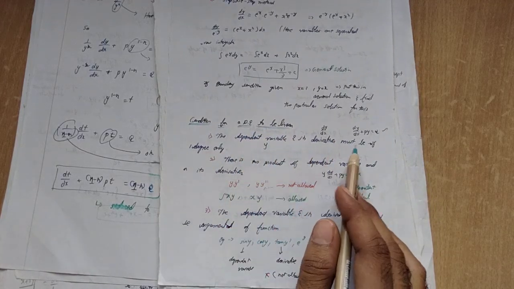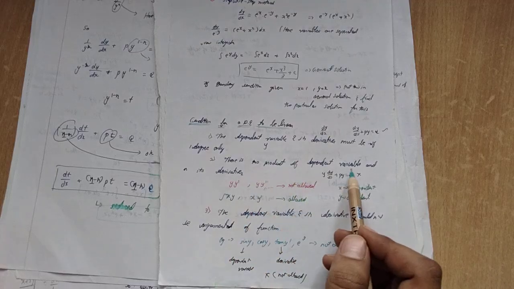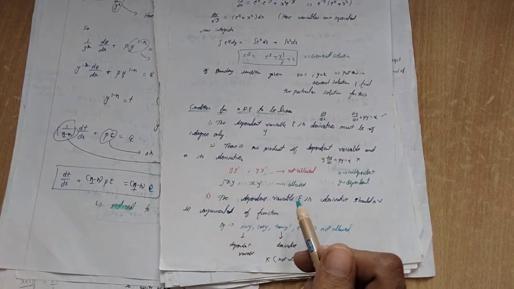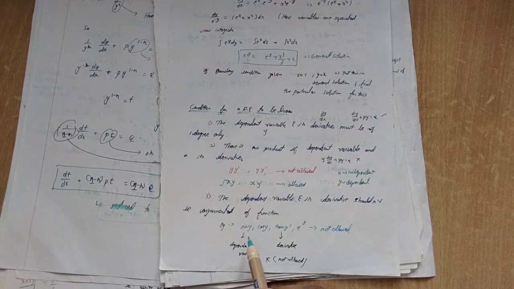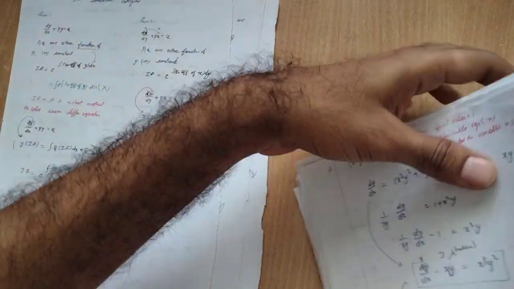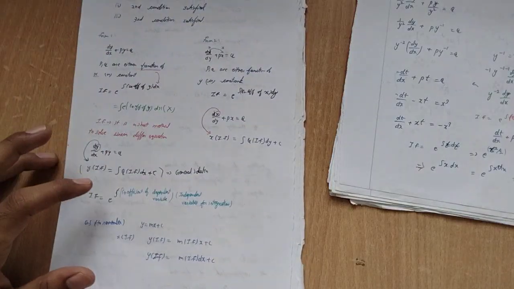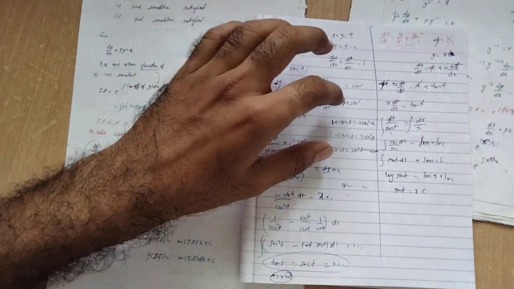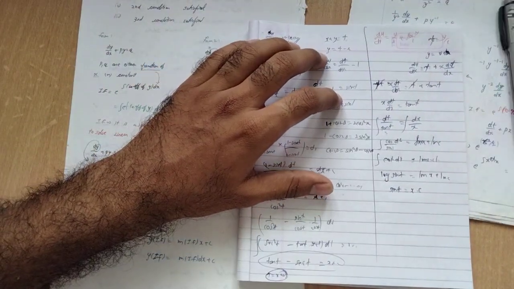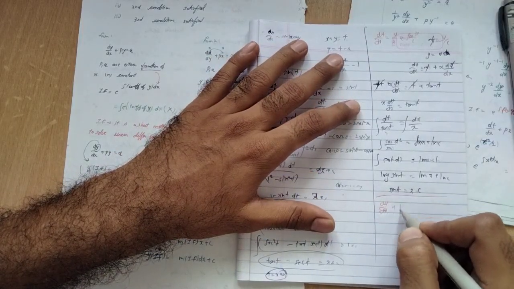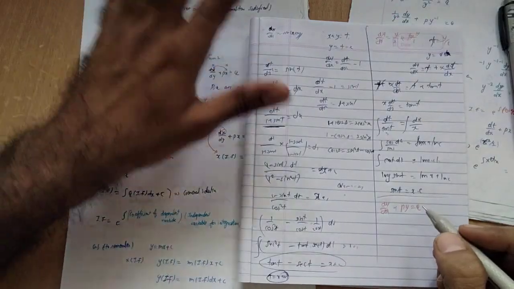Next, the condition for a differential equation to be linear: the dependent variable and its derivative must be of degree one only. There is no product of the dependent variable and the derivative, and the dependent variable and the derivative should not be the argument of a function. So dy upon dx plus p y equals q. This is the basic equation.